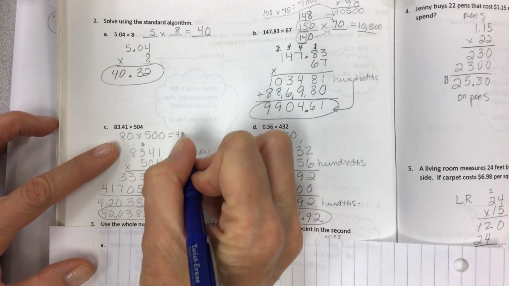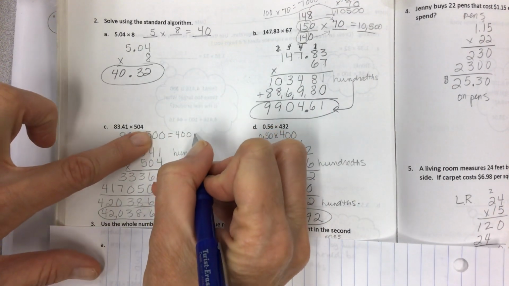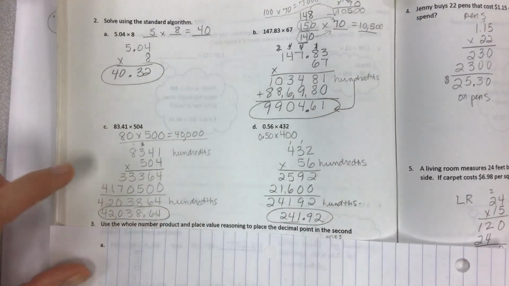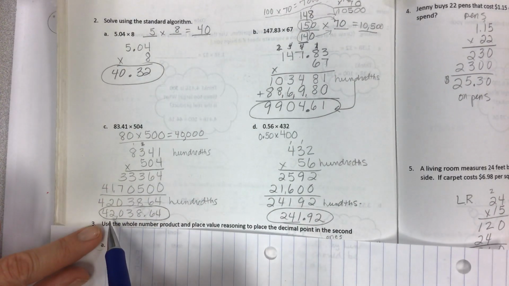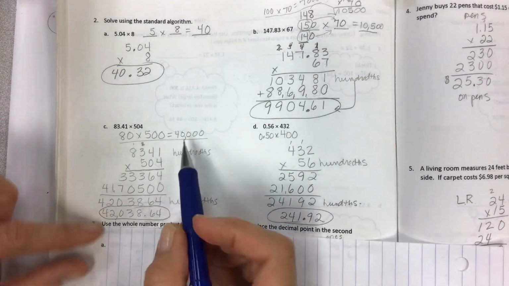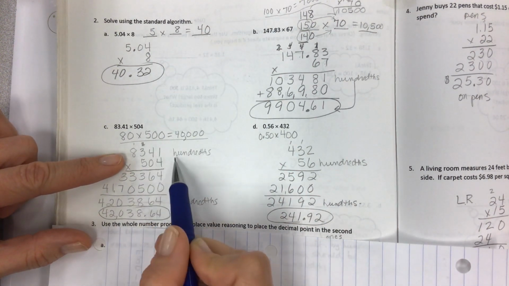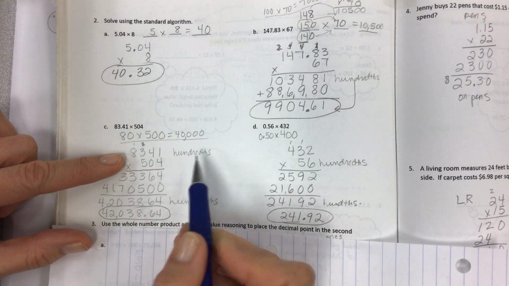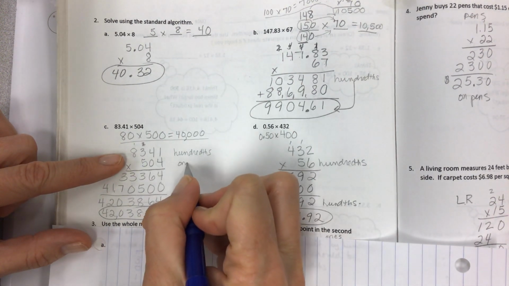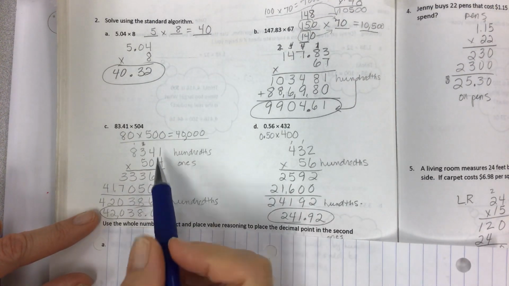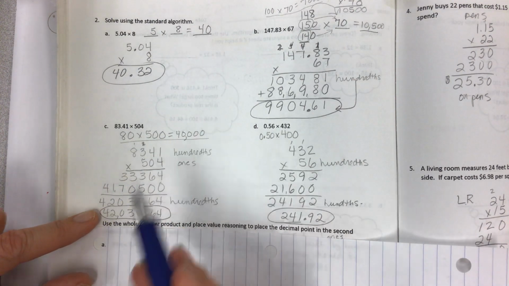So you want to have, oops, I didn't even have the answer there. 8 times 5 is 40. And then we have 1, 2, 3 zeros. So your answer should be somewhere around 40,000. And when I see my final answer, it is 42,000. So line it up carefully. Take the decimal out. Call it hundredths. Hundredths times ones is hundredths. Here is your final answer in standard form after you go through the whole process.